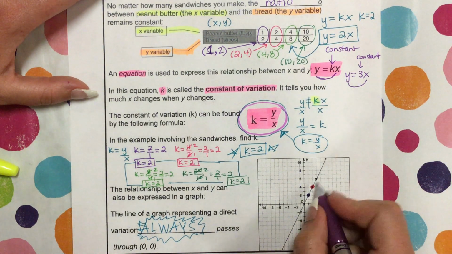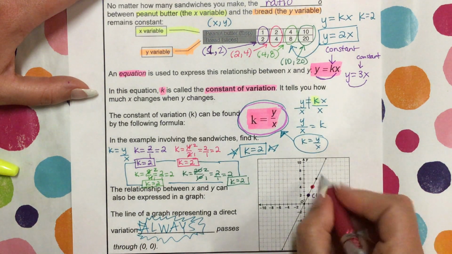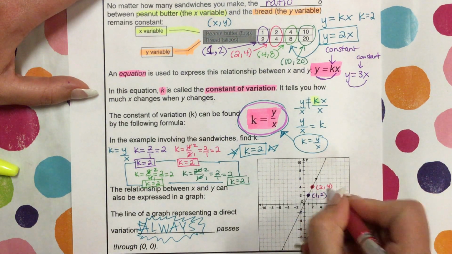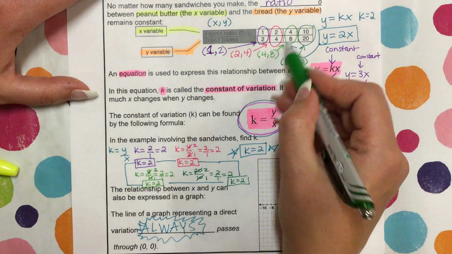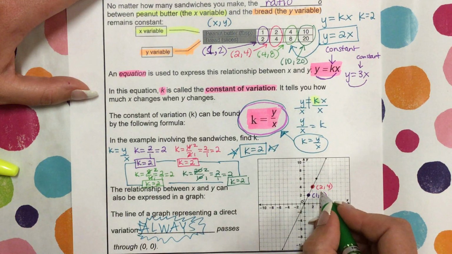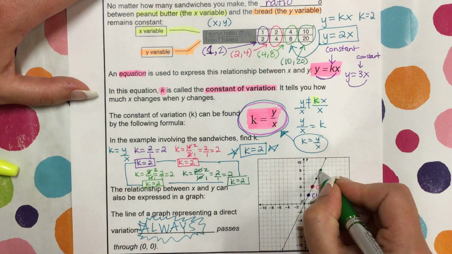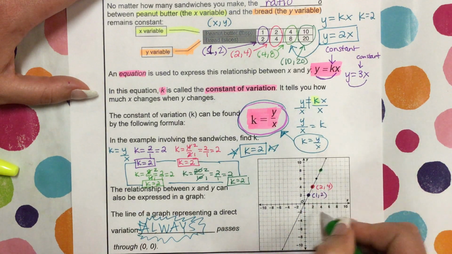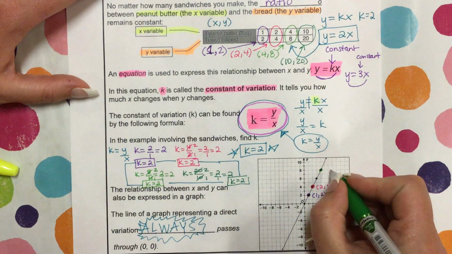Okay, so this point was 1, 2. This point was 2, 4, which is right there in the table. The third point is 4, 8. So I'm going to go over 1, 2, 3, 4, up 8. 1, 2, 3, 4, 5, 6, 7, 8. Right there. 4, 8. And then the last one is 10 and up 20, and we can't get to that one. So this is 4, 8.